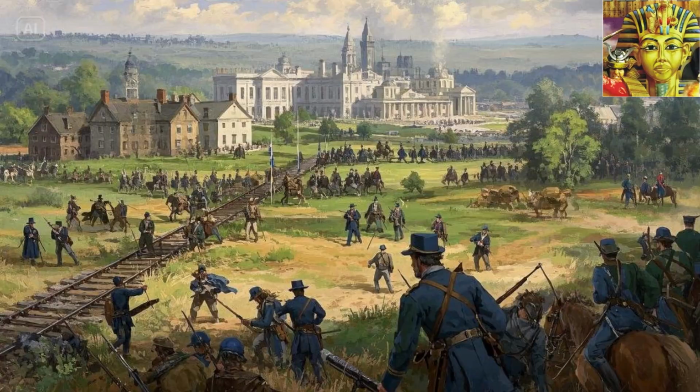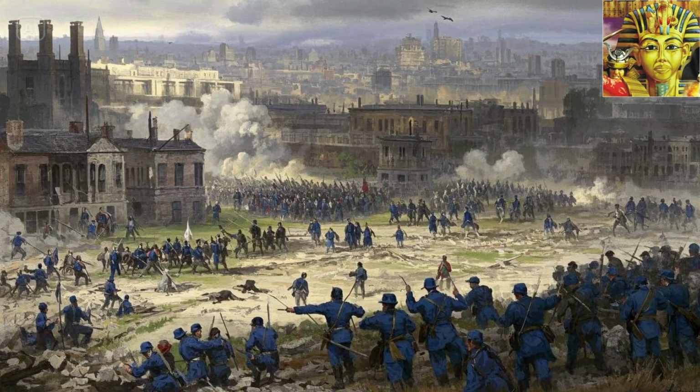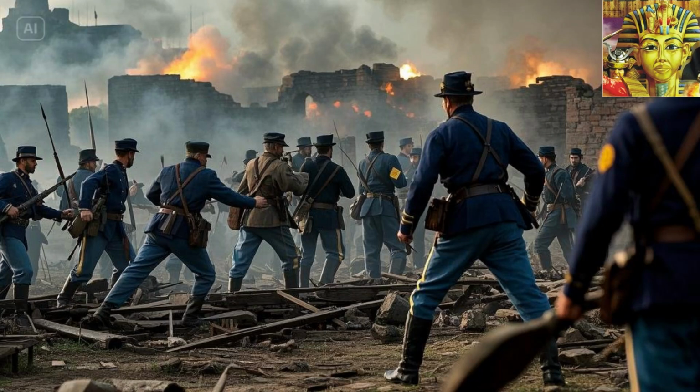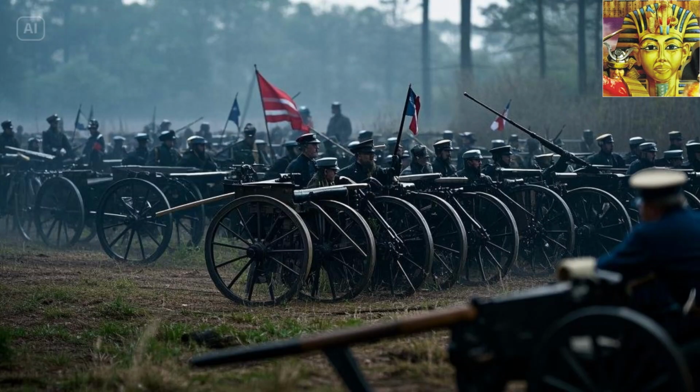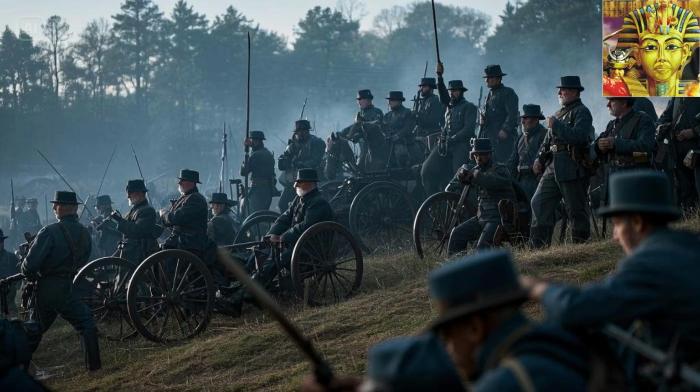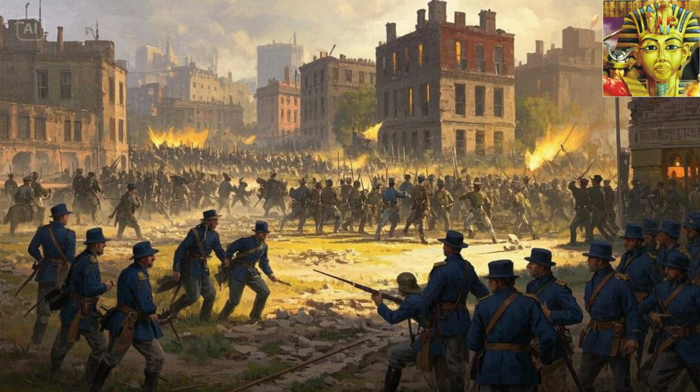The Battle of Atlanta was a turning point in the Atlanta campaign, and its outcome had a profound impact on the morale of both the Union and Confederate armies. For the Union, the victory was a much-needed boost to morale, coming after months of grueling campaigning and heavy casualties. For the Confederacy, the defeat was a devastating blow, both militarily and psychologically, and it marked the beginning of the end for the Southern war effort.